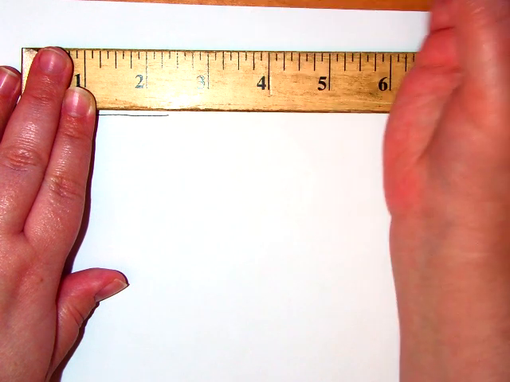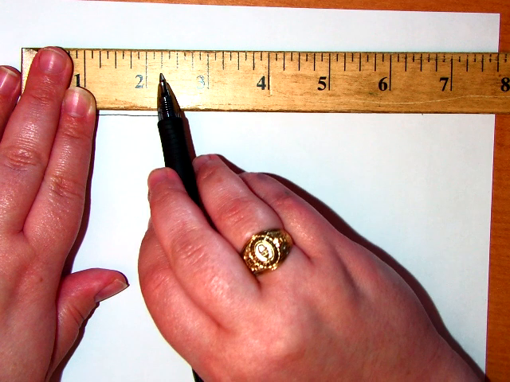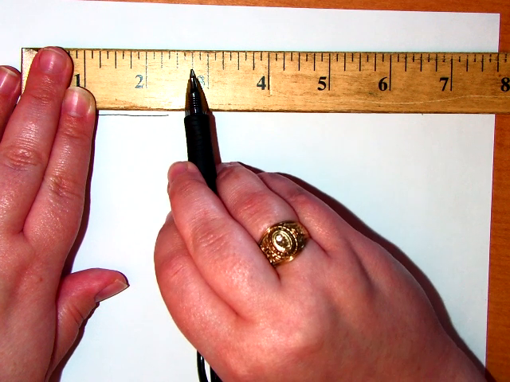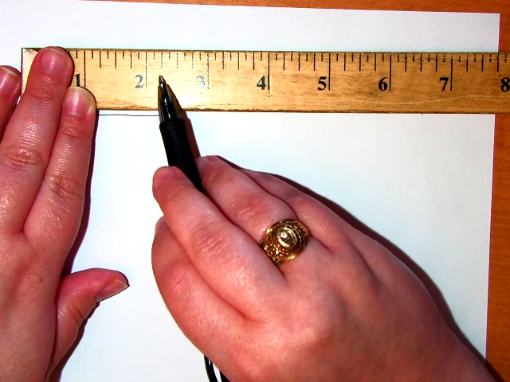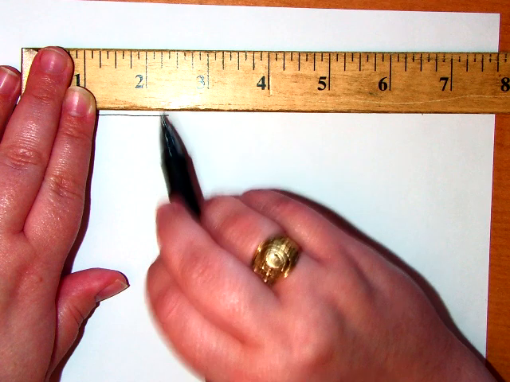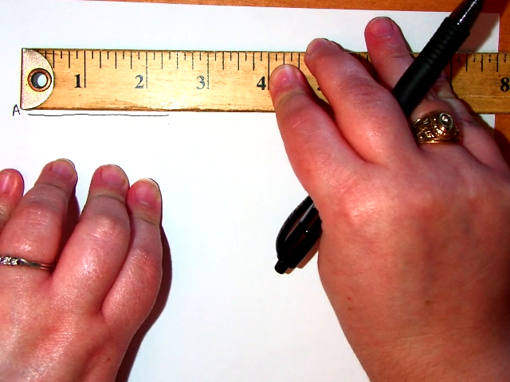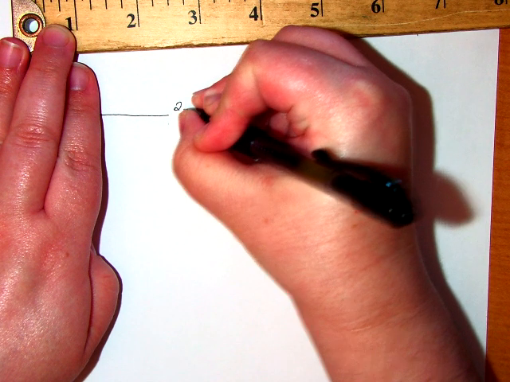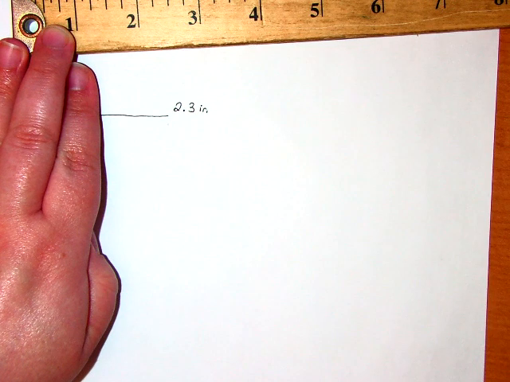So this is a quarter, half, 3/4. It lands just past the quarter mark. So I'm going to say it's maybe about 2.3 inches. So I'm going to write that 2.3 inches.